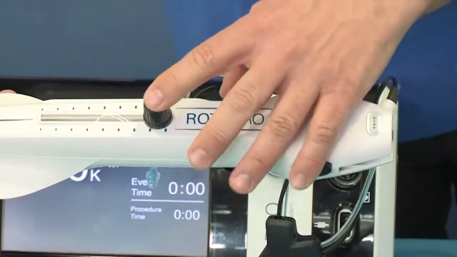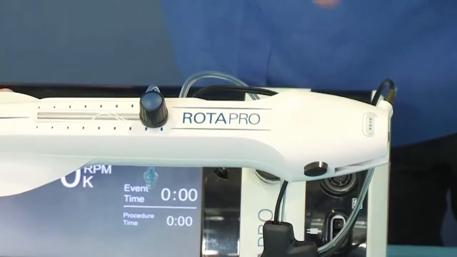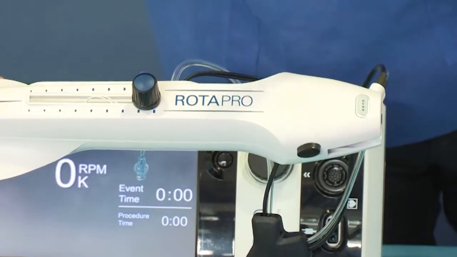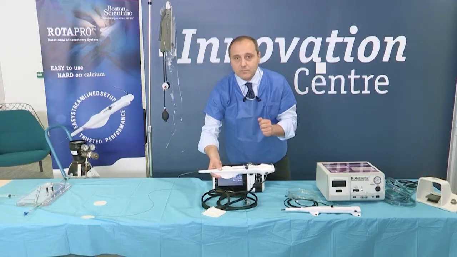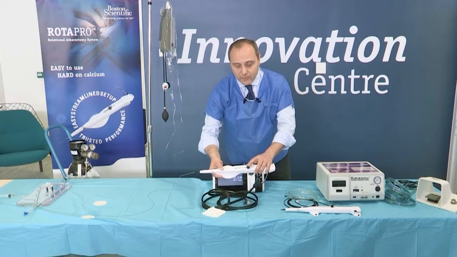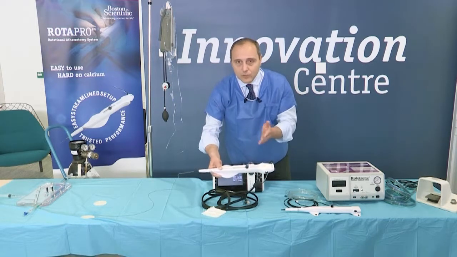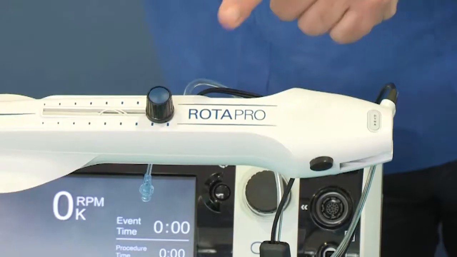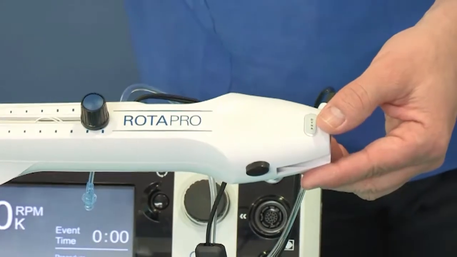Once we are finished, we click again on this, and only then will the motion of the burr stop. So let's remember this important feature. It is not like in the old version, where we lifted up the foot and the motion of the rotablator would stop. In this case, we have to remember to click again on the button to stop the rotablator motion.